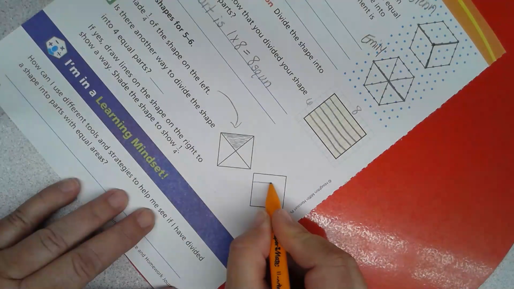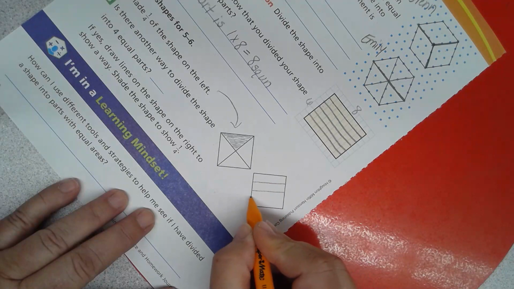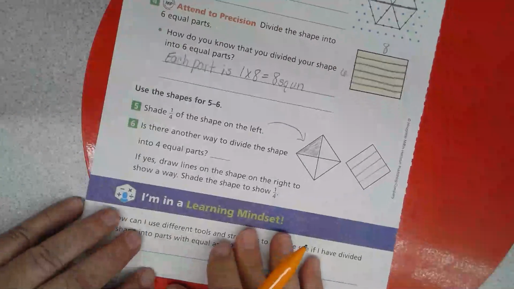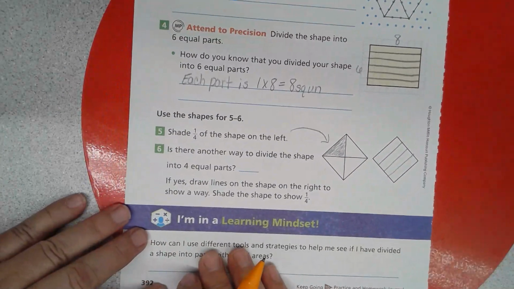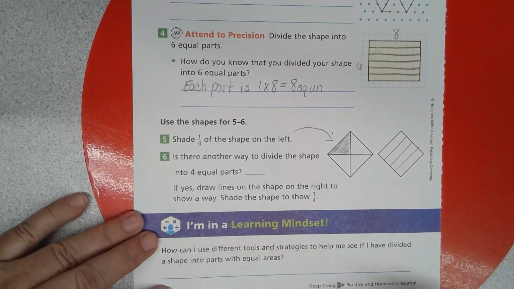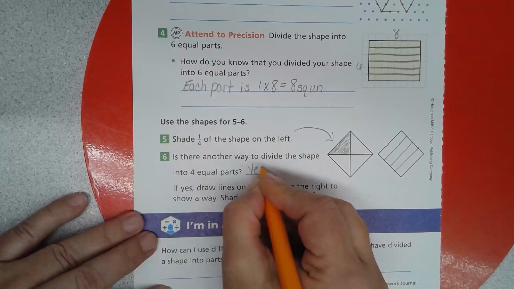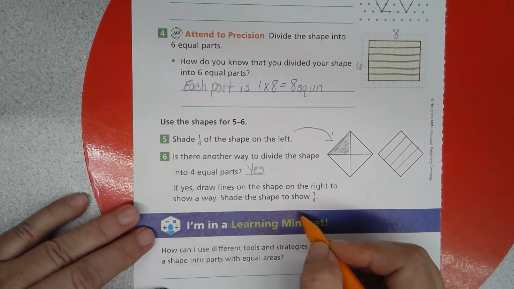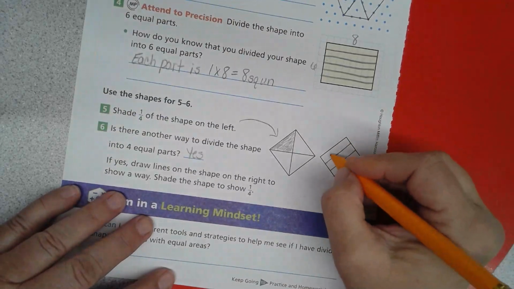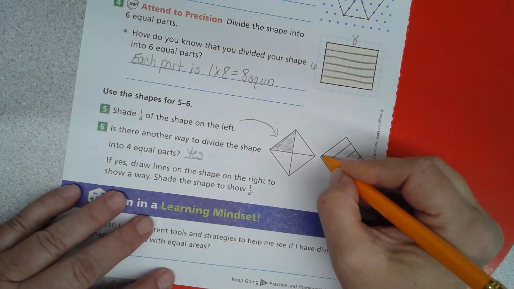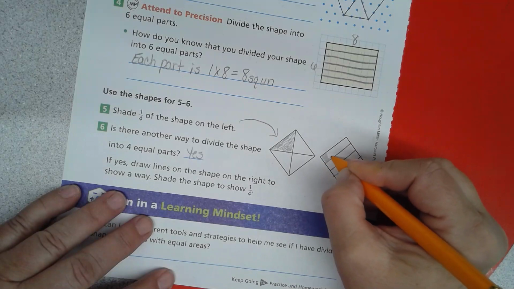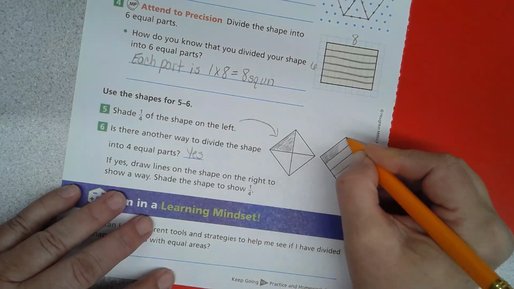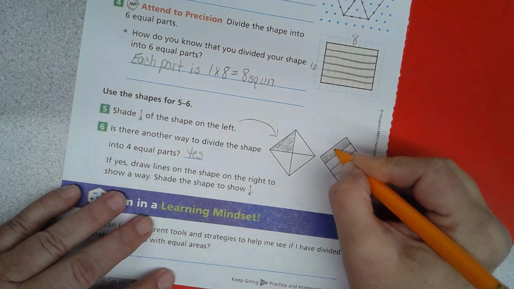Check this out. We could go like this. Look at there. That's pretty cool. So, yes, there is. And if there is, draw it. Oh, and it says to shade 1/4. So here again, pick one. Doesn't matter which one. I'm going to pick the first one and shade it in as well. Like so.